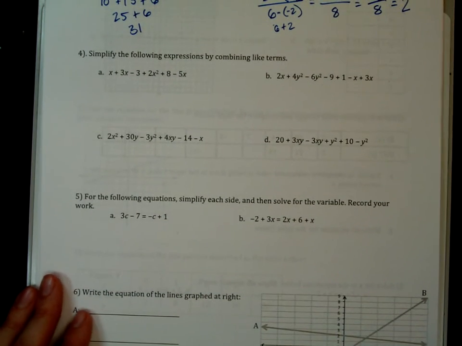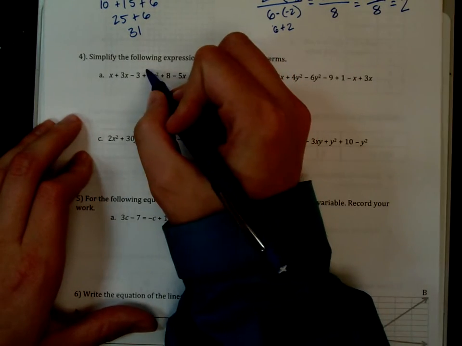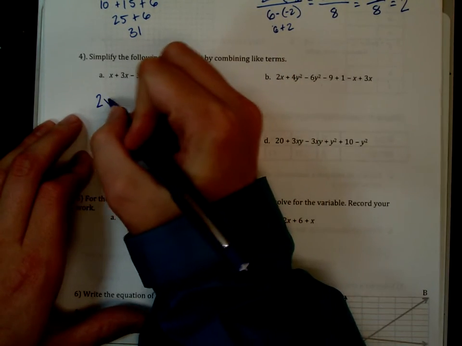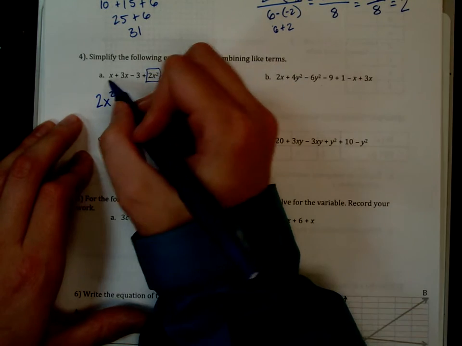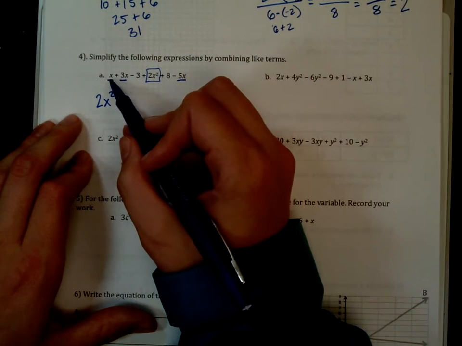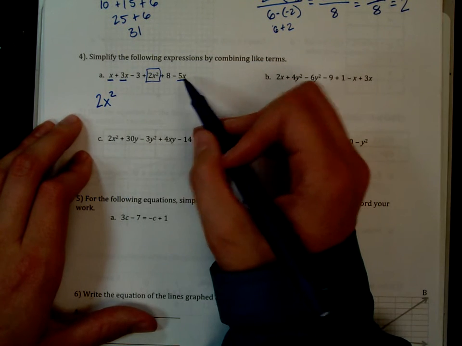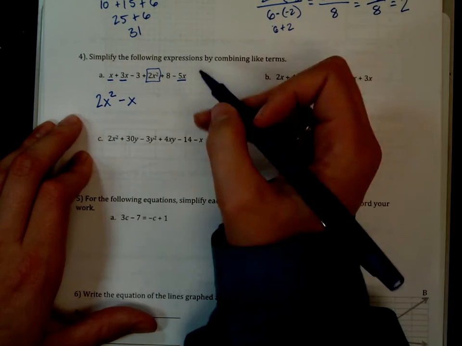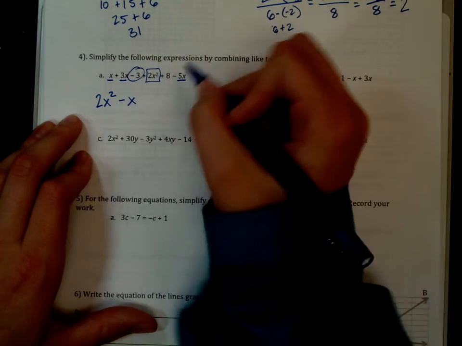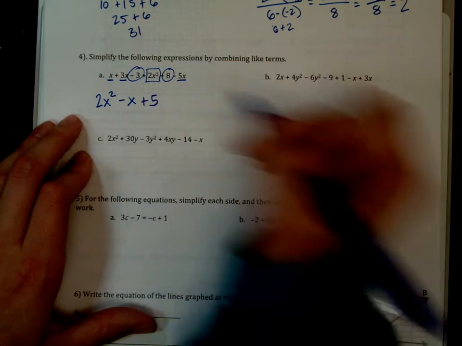Simplify the following expressions by combining like terms. So first I'll do my x squareds. So I've got 2x squareds. Now my x's. I got 1, 2, 3x terms. So I got 1x plus 3x's is 4x's. Minus 5x's is minus 1x. Then last I have my 1's. -3, +8 would be +5.